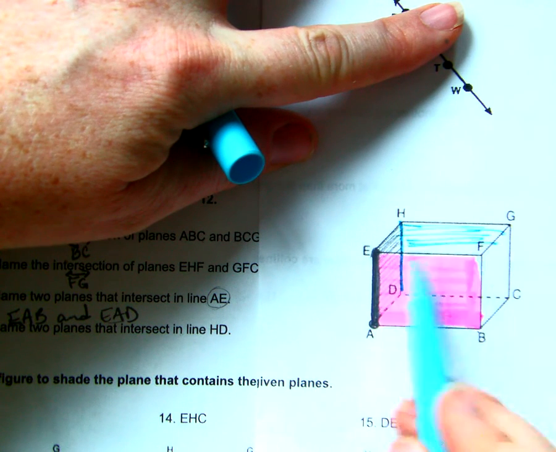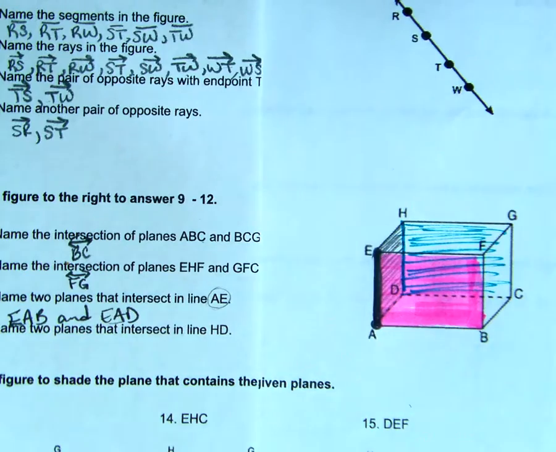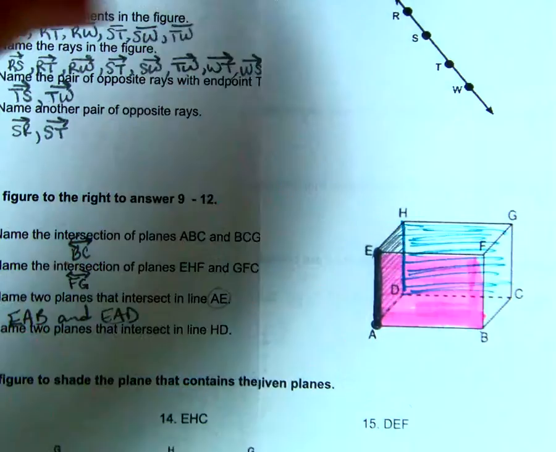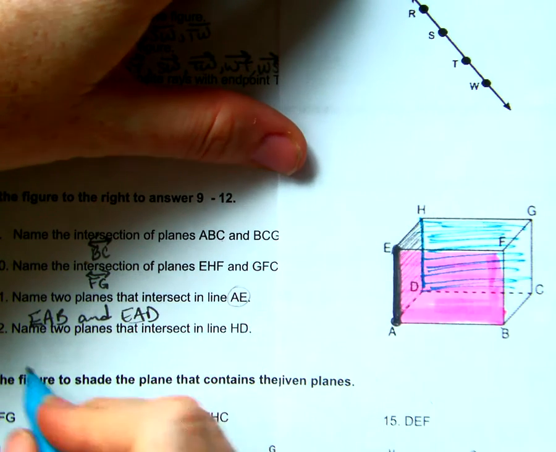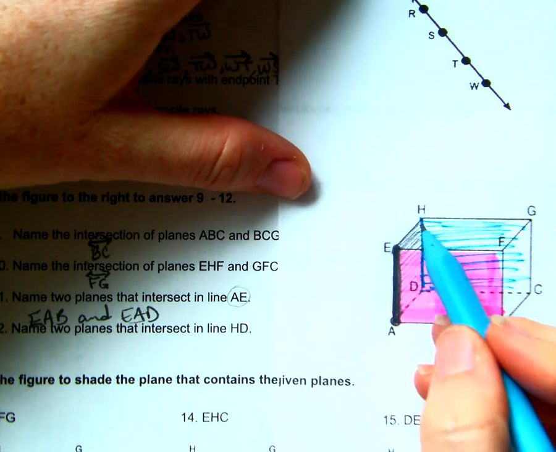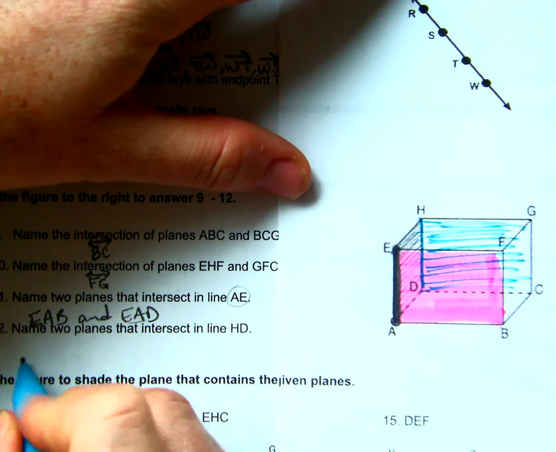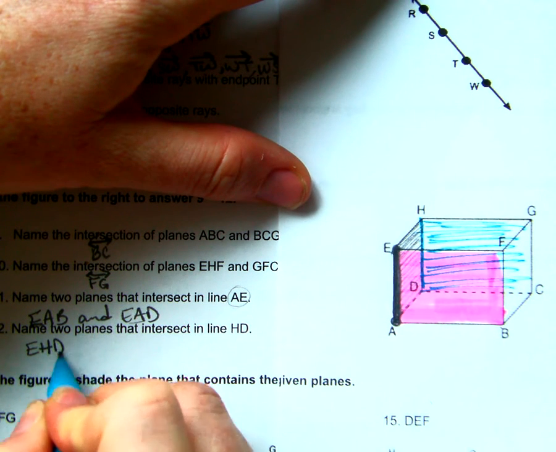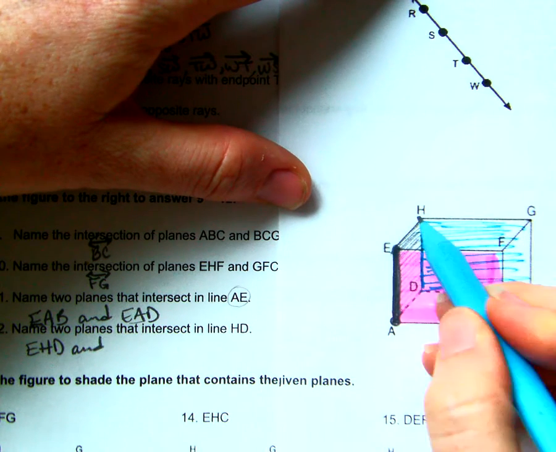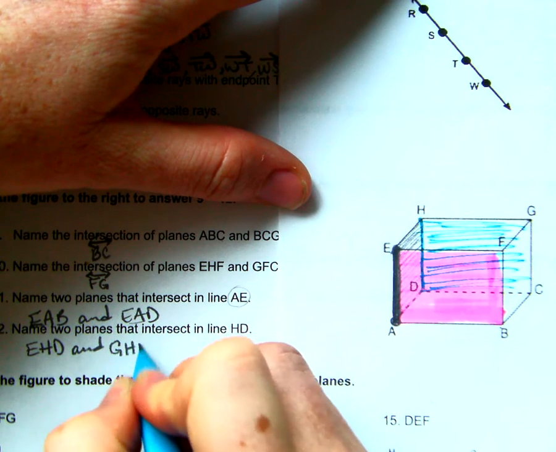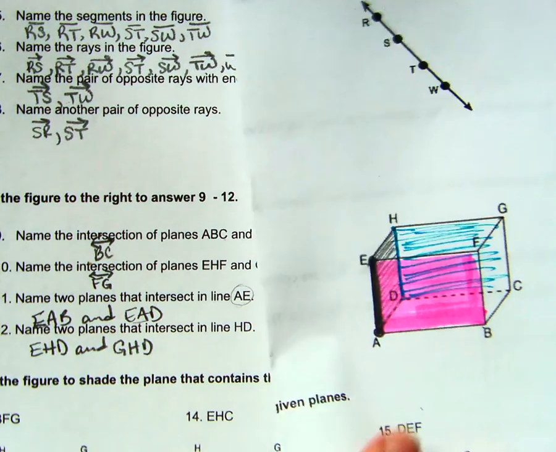The back of this box also includes that line that is HD. So the left side, which we already wrote was EAD, but if you wanted to include the letters, you could call it HDA or EHD. So how about that, I'll do EHD and the back of it, which would be GHD. All right, I hope that helps.